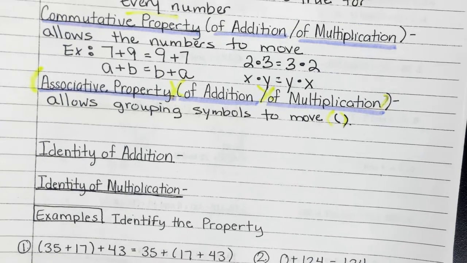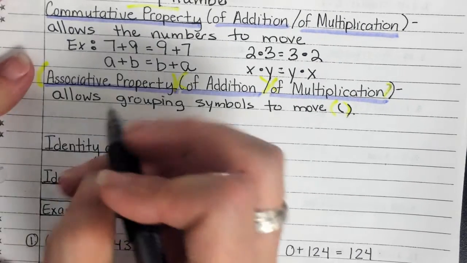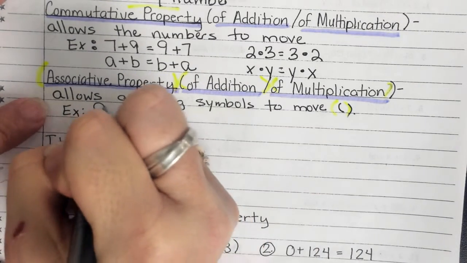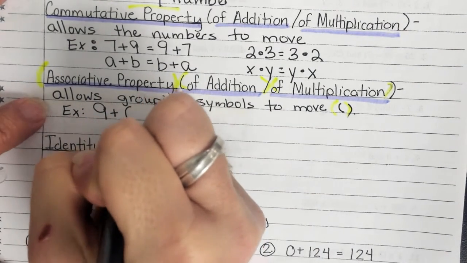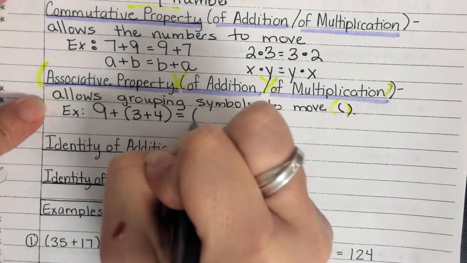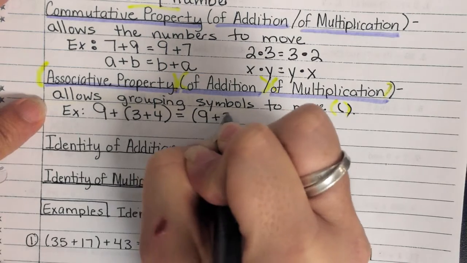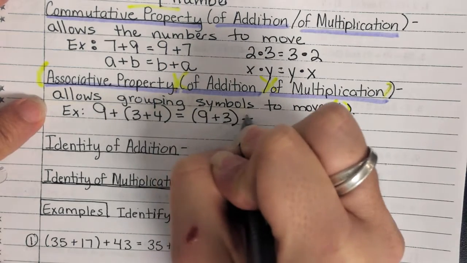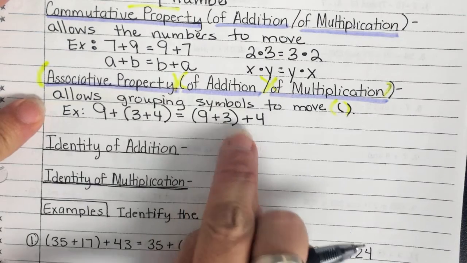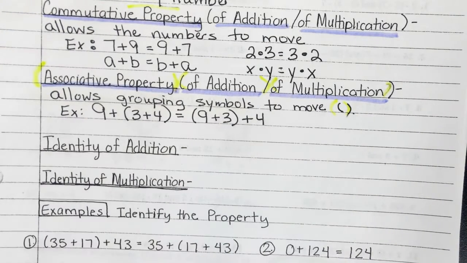Okay, so here's an example. 9 plus parentheses 3 plus 4 is the same as saying parentheses 9 plus 3 plus 4. All we did was move the parentheses.